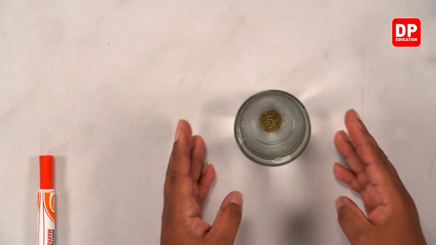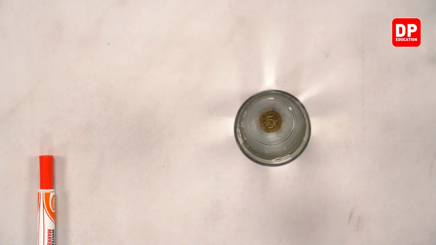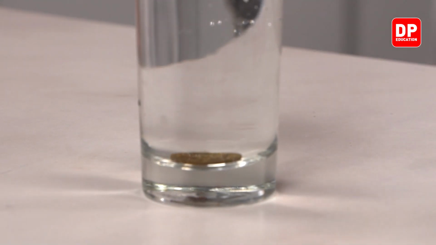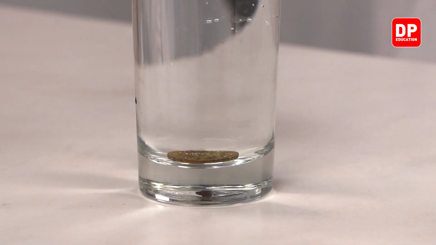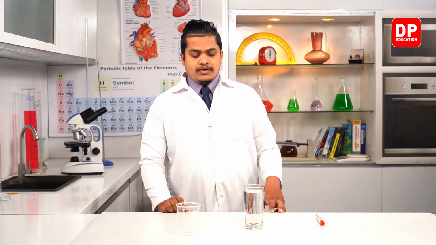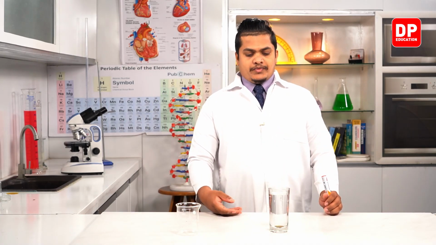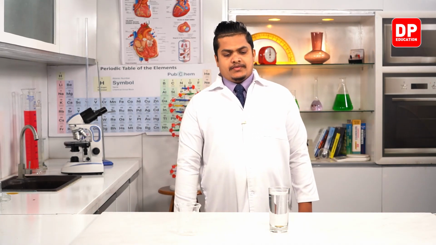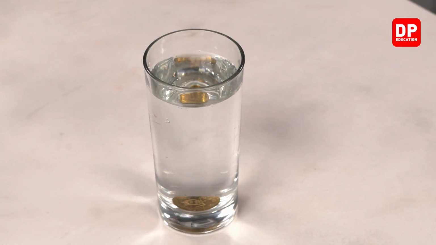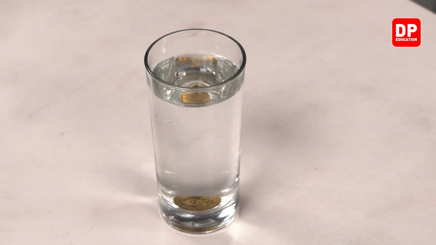When we are observing from the top, we can see the bottom very carefully without any trouble. However, when you are observing it from an angle like this, you can observe that the coin has been raised somewhat, not at the original position. Right, my dear children? When I'm looking like this, we can't directly see it, so you go somewhat back and observe the container.